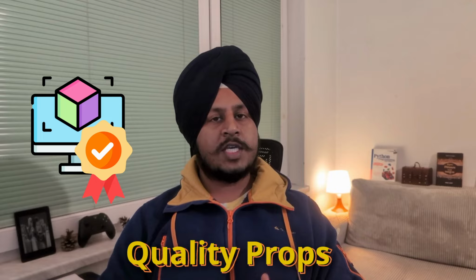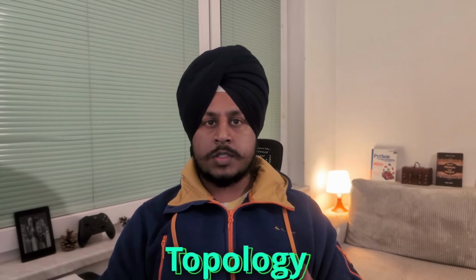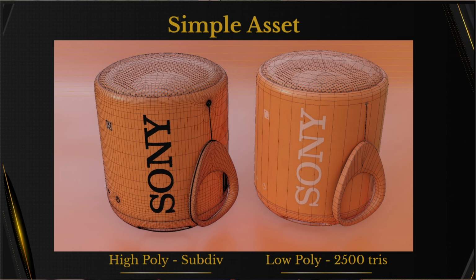And then we come to step number two, where we achieve quality in the props. So what is the quality in the props? Number one is the topology. The topology should be optimized as well as holding on to the detail of the object. And how you can study that is by making a bunch of props or studying the props already made by awesome artists online. So there is Sketchfab, which shows the wireframe of the mesh.